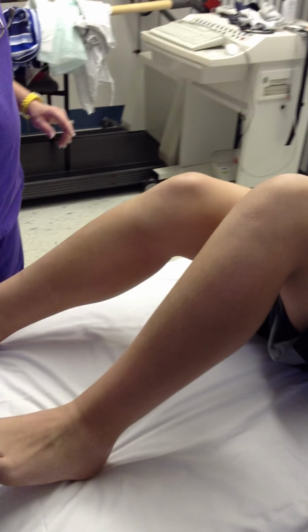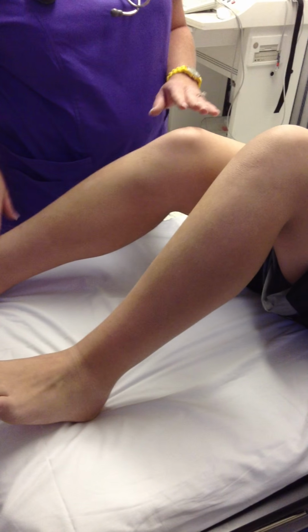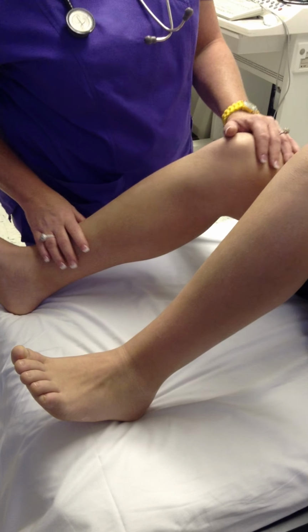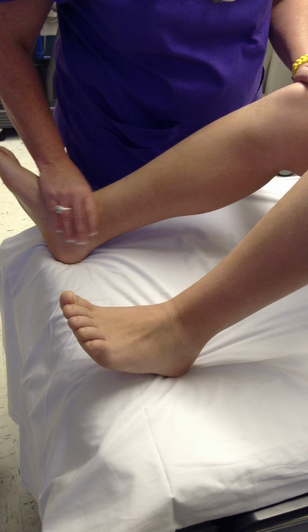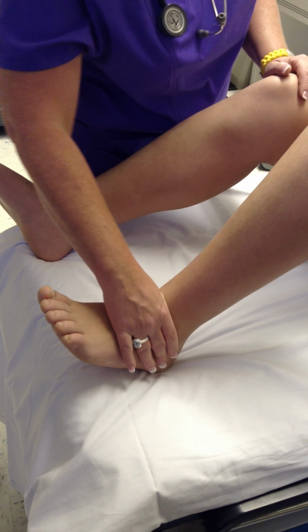I'm also looking for edema. Edema can be an indication of heart failure. And Micah's legs, there's no edema noted.